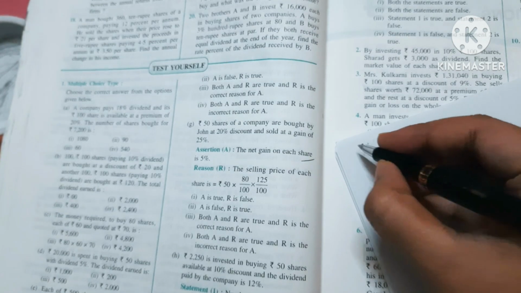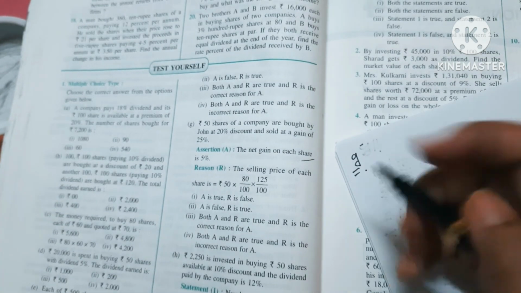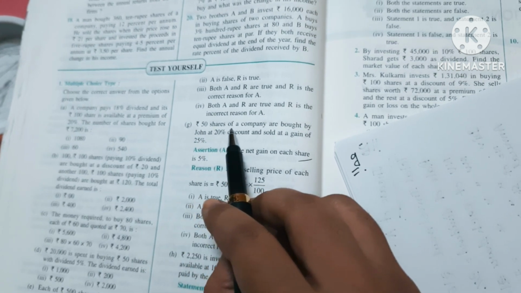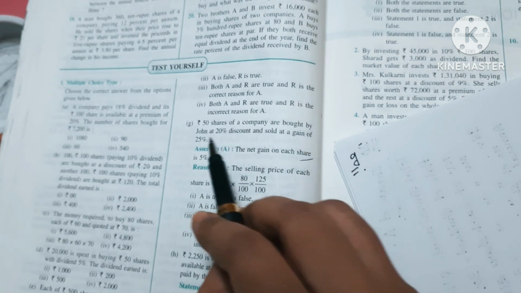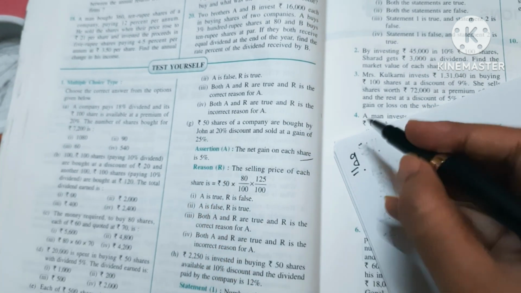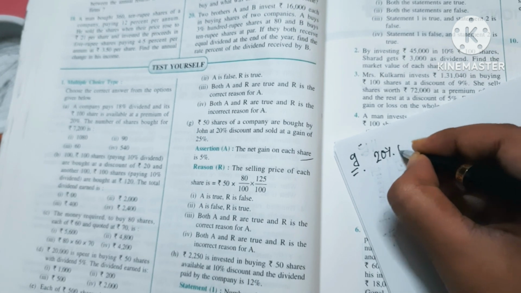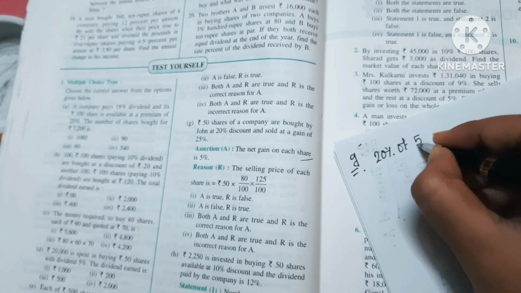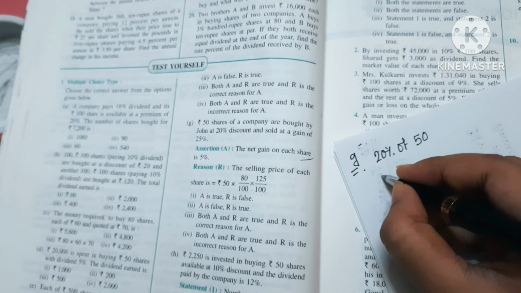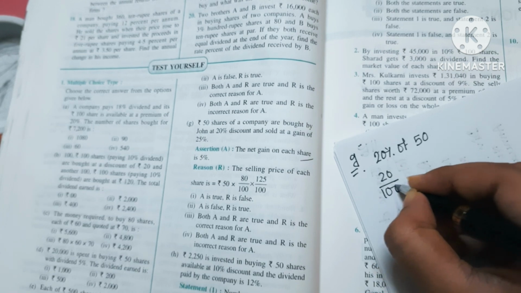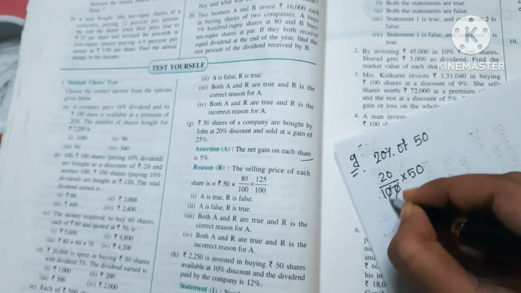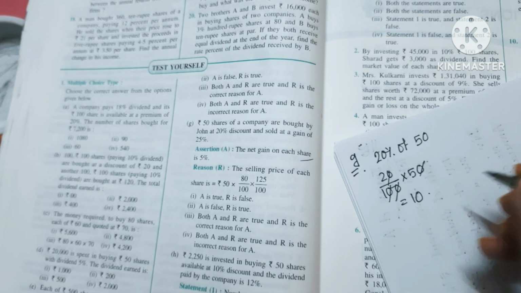Now see question number G. 50 rupee shares of a company are bought by John at 20% discount. So 20% of 50, 20 by 100 into 50, 10 rupees.